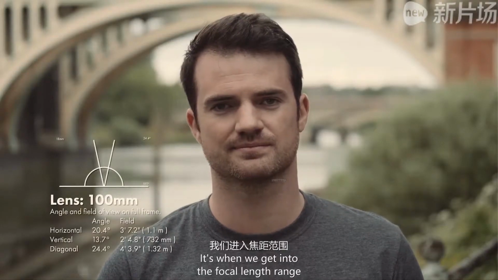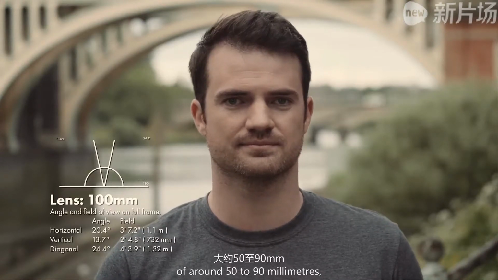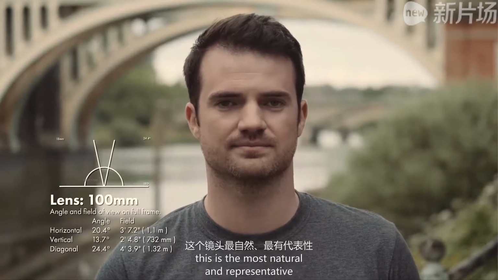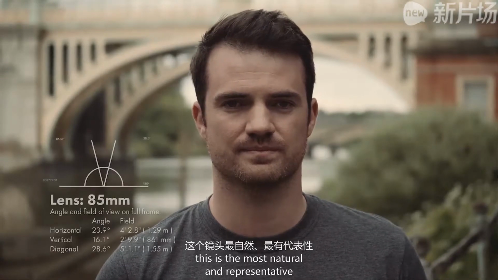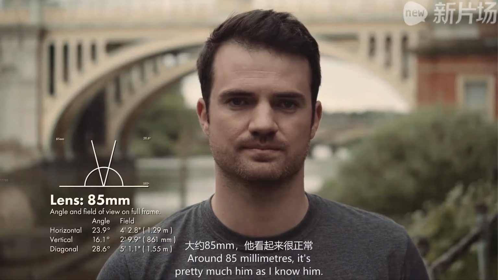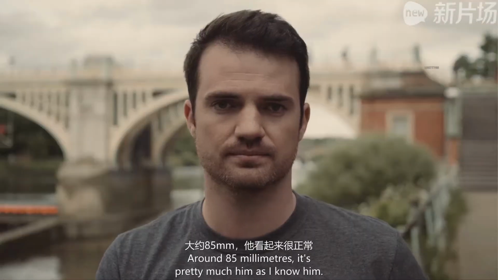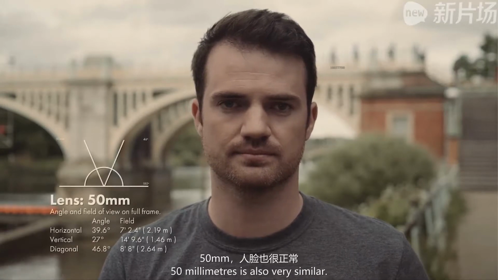It's when we get into the focal length range of around 50 to 90mm, which is the portrait range. This is the most natural and representative of what Julian looks like in real life. Around 85mm is pretty much him as I know him. 50mm is also very similar.